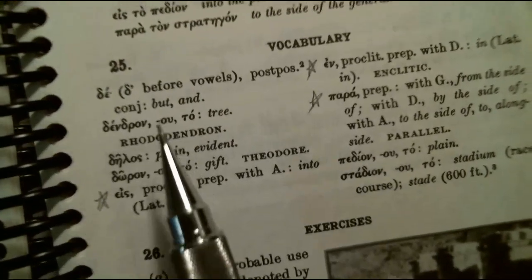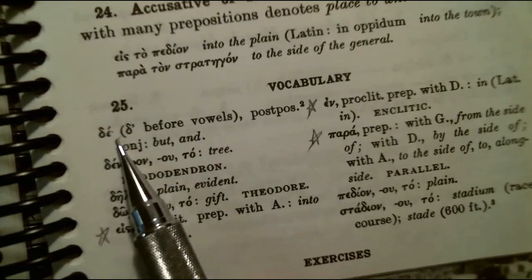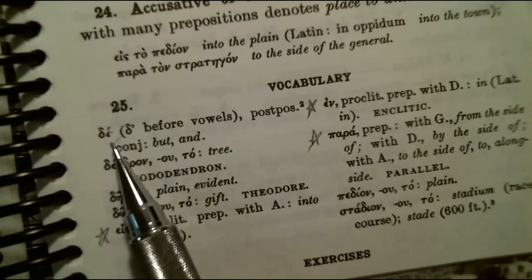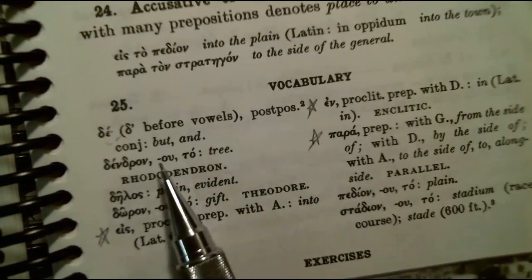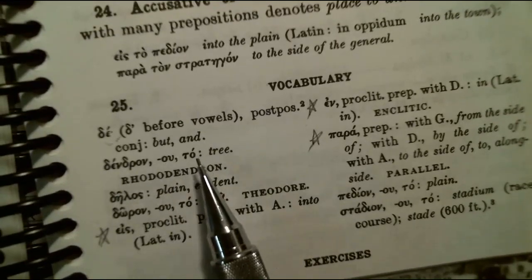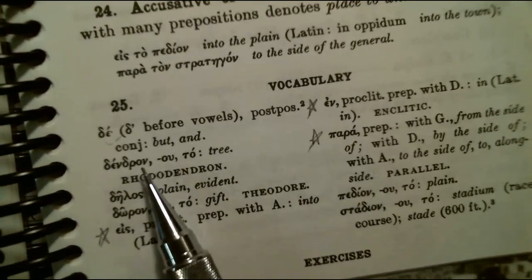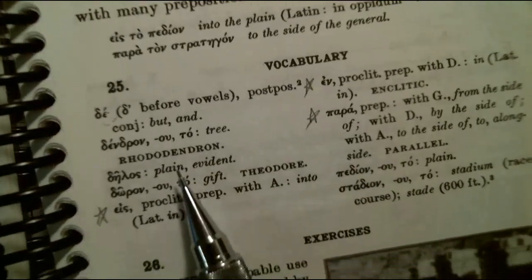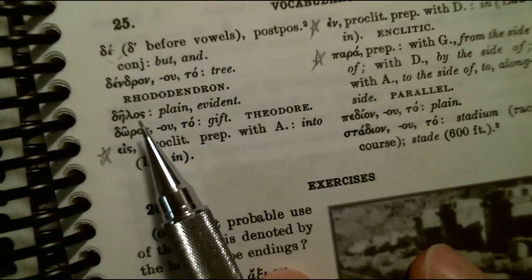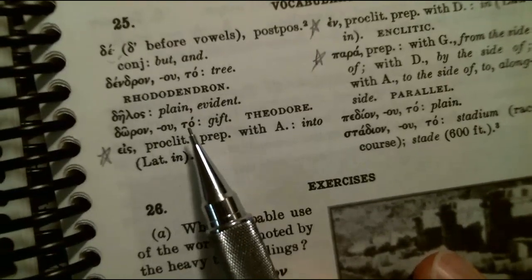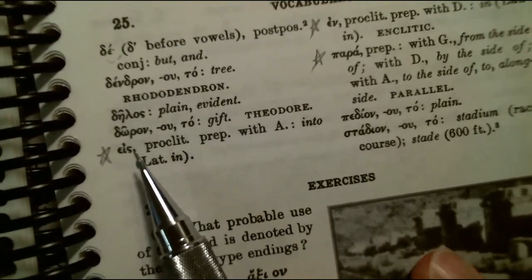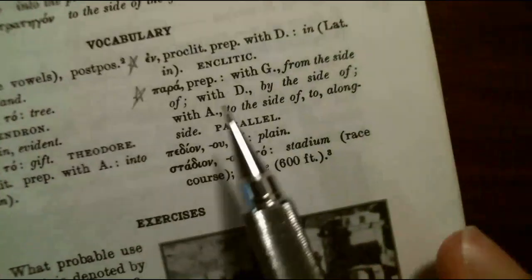Okay? So we have your preposition here, conjunction, but, and dendron, there's your noun, neuter noun, to, and then on in the nominative, ou is your genitive. Delos, here's your adjective there. And then doron, gift, neuter noun. And eis, we talked about that, preposition.